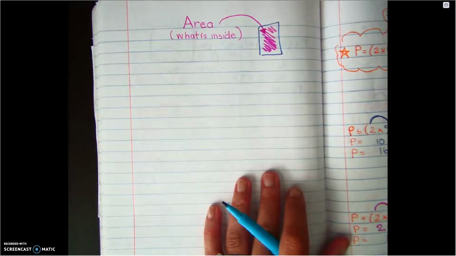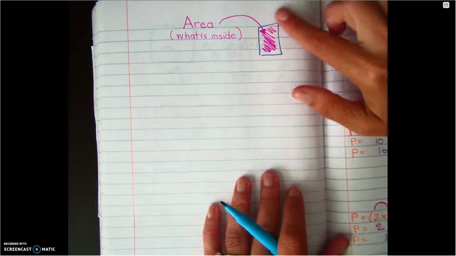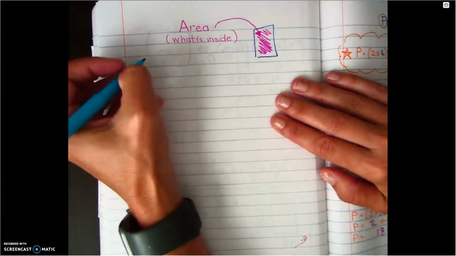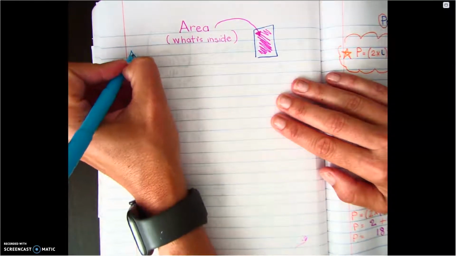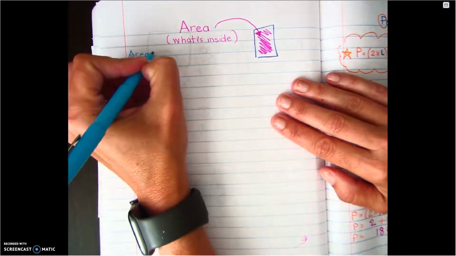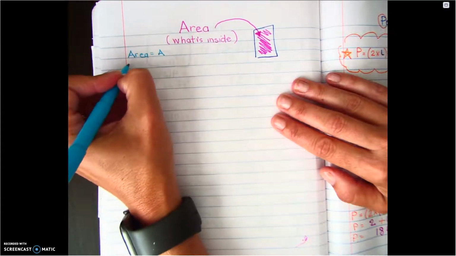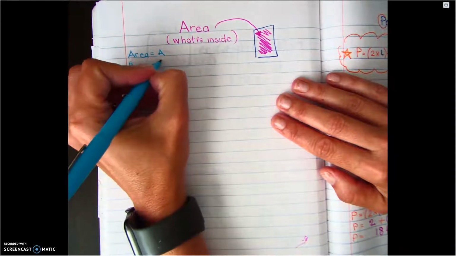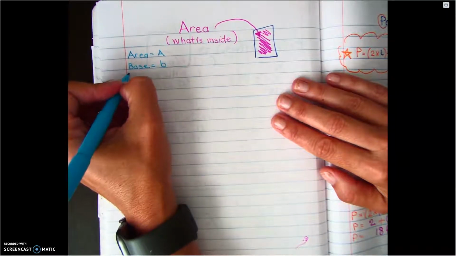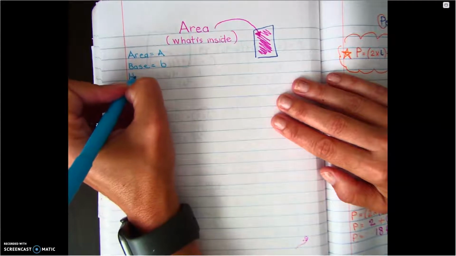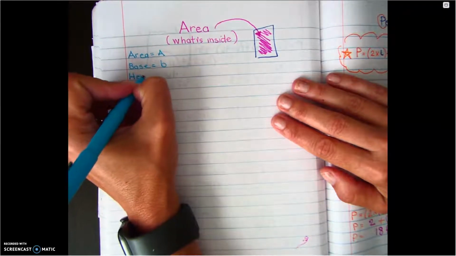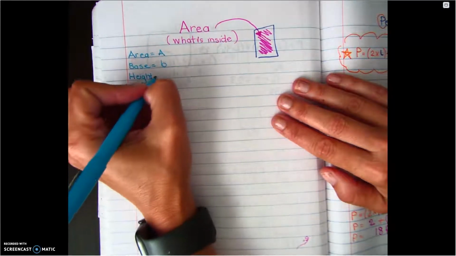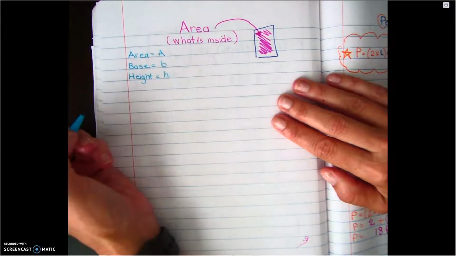All right, last lesson we learned how to find the perimeter. That was the outside. Today we're going to learn how to find the area, which is inside. So our words that we're going to use today are area, which is A, the base, which is going to be a little b, and the height, which is a little h.